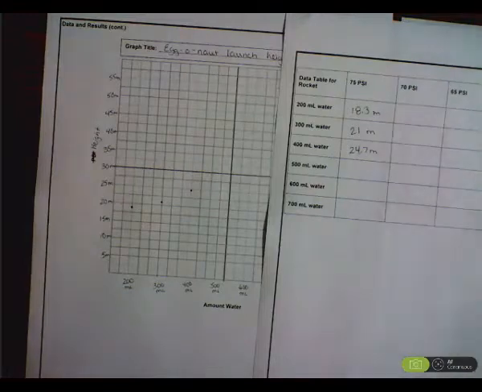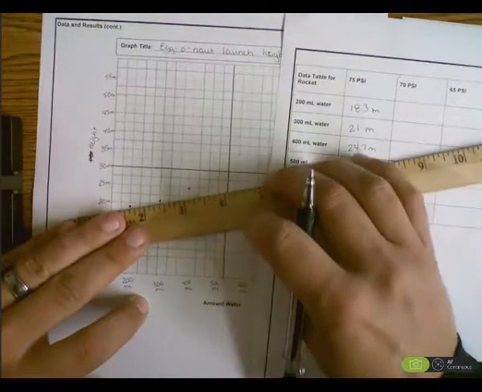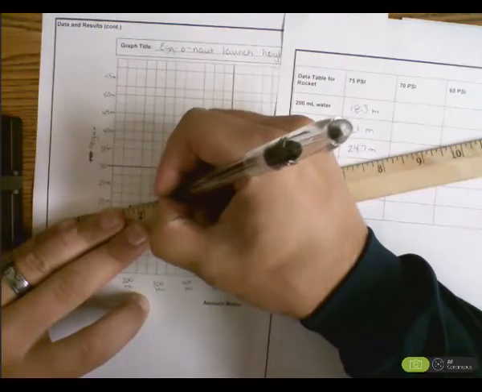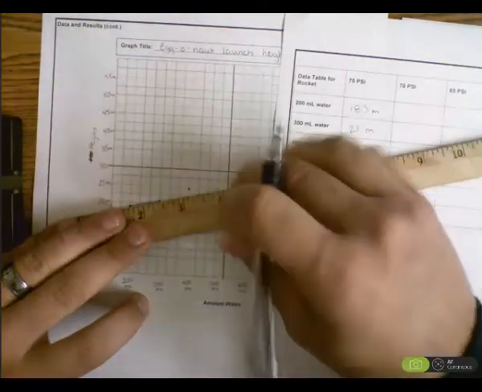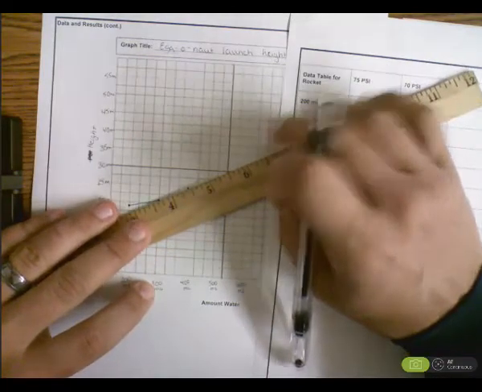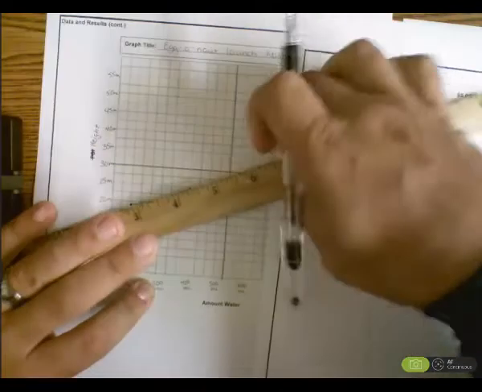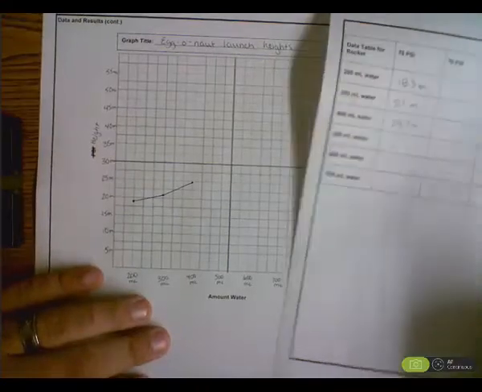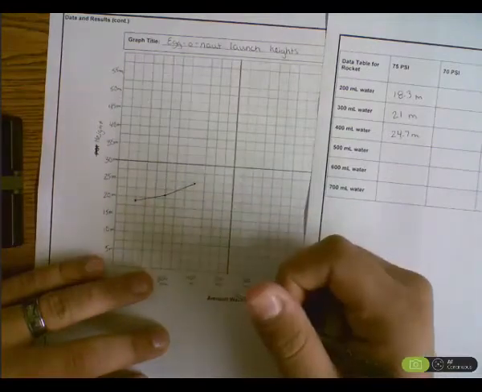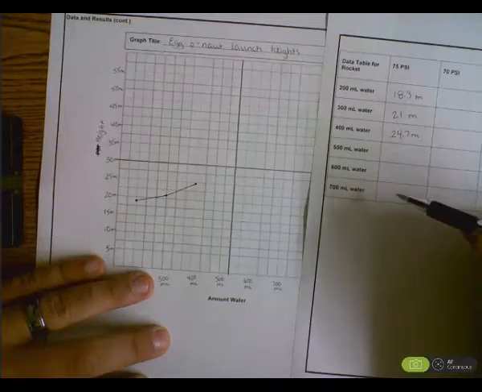And we can see that we are starting to create a nice little line graph. And I can connect these lines. And I could turn them into a colored line, where I could label that colored line as being all of my launches for 75 psi's. And then I would probably create a new line with my 65 psi launches. And that line would be a different color. And as I continue to work through this, I'm going to see a trend in some of this data that I'm collecting. As I go through and figure out 500 milliliters, 600 milliliters, 700 milliliters, I will see a trend.